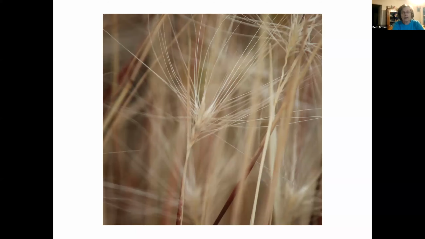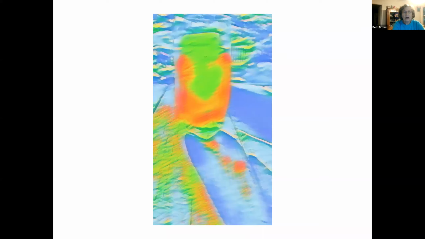This I call the Individualist. You can probably figure out exactly why that is. It's semi-abstract and at the same time realistic. This image I made with an app I'm going to talk about later called ToolWiz, and the title is Afternoon Cooler.